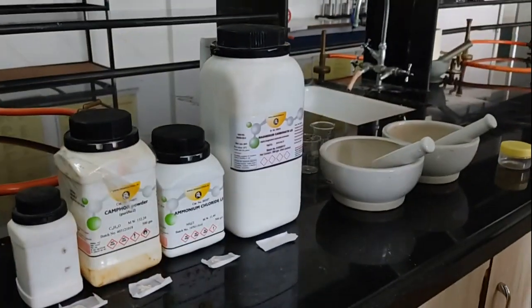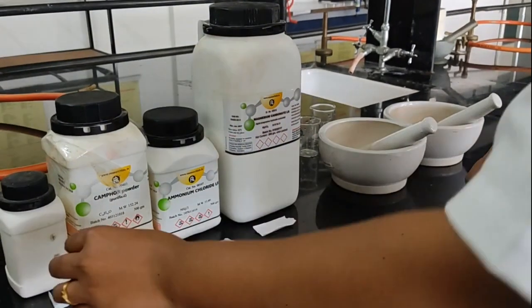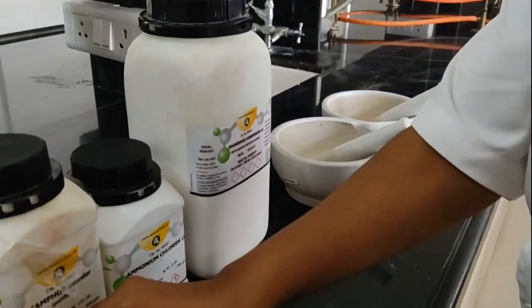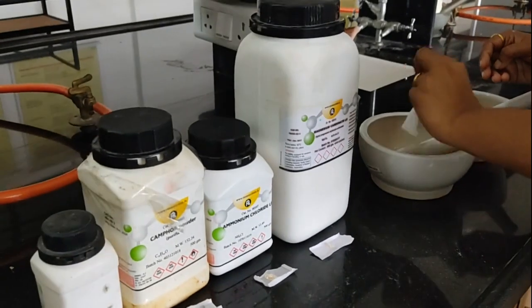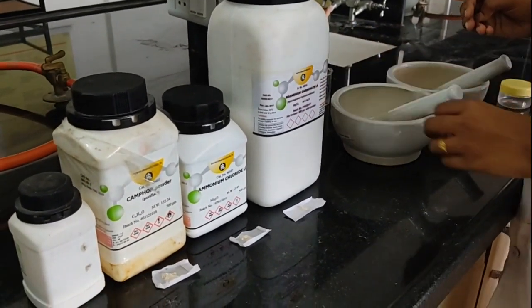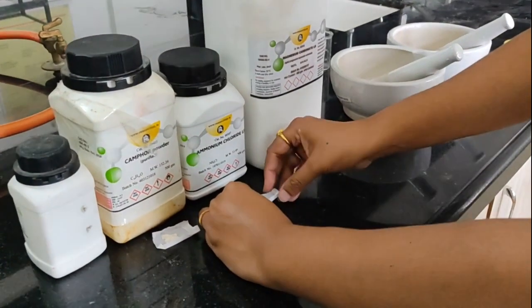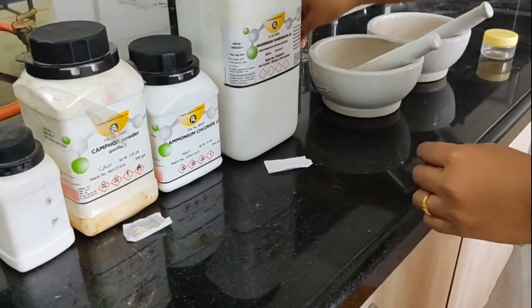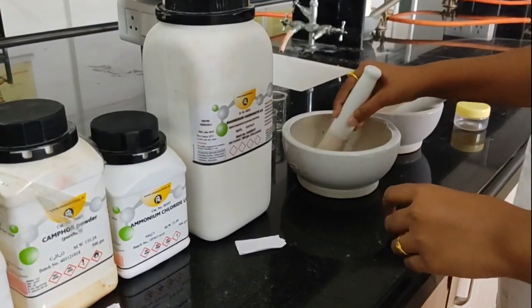So first of all, I am going to transfer the menthol into this first mortar, and again going to add this ammonium chloride into it and mix it properly in this first mortar.